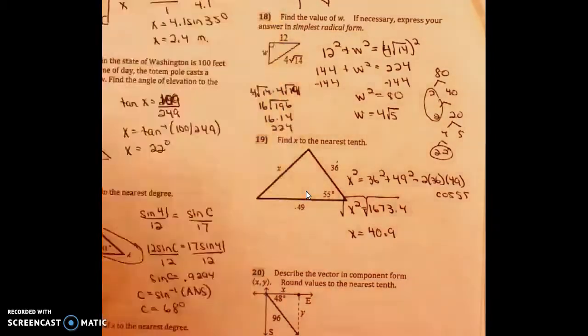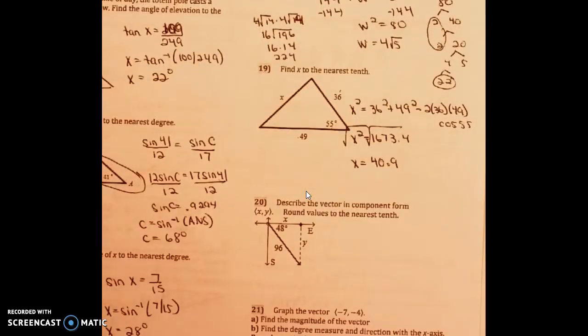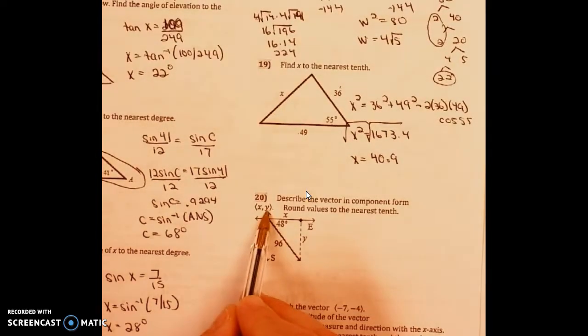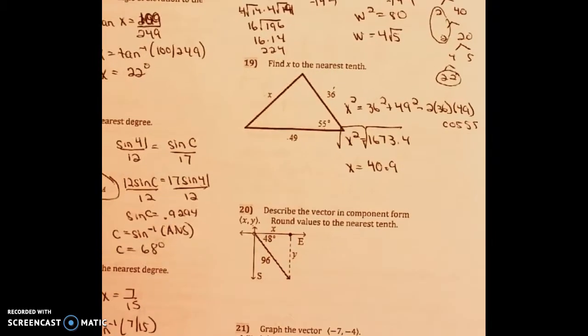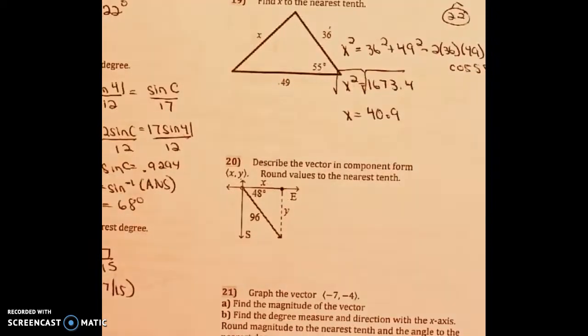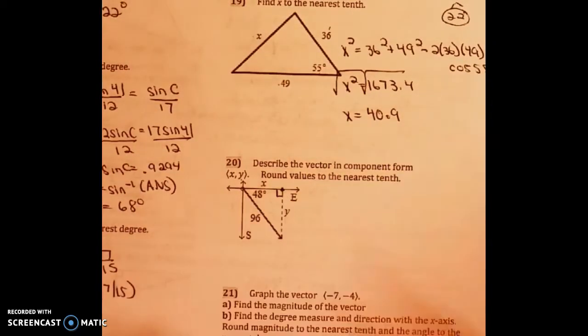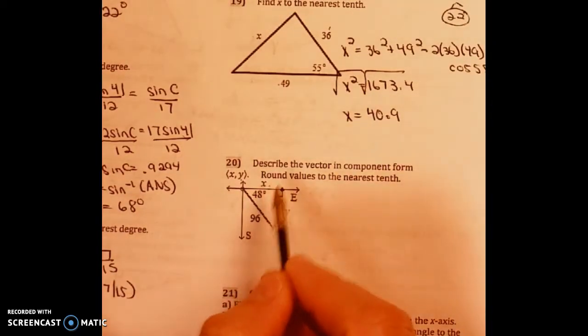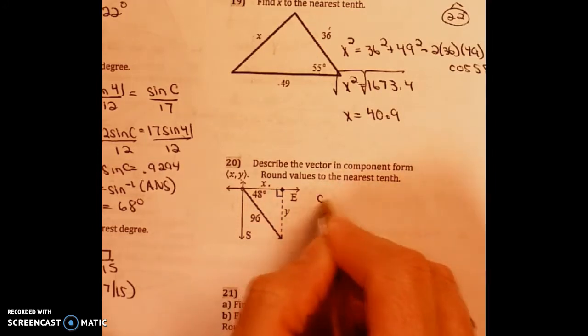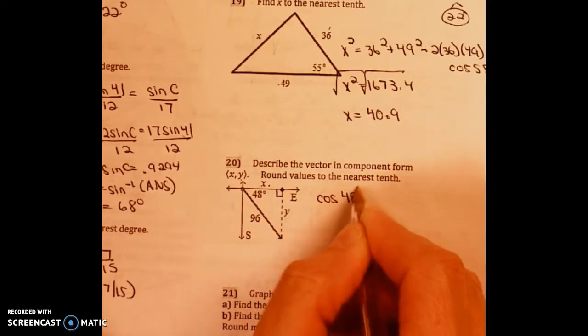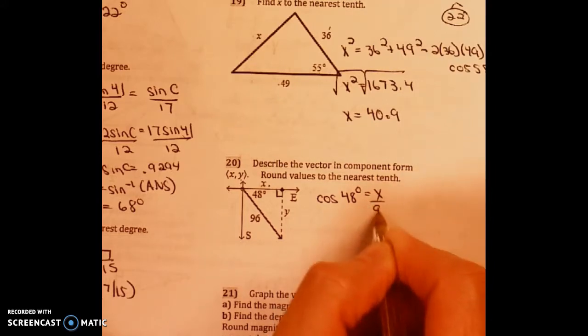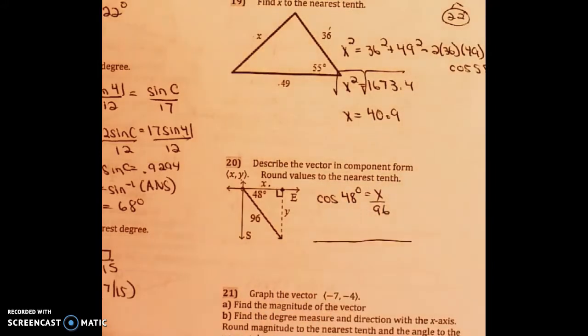Okay, last two. Number 20, it says describe the vector in component form, and it gave us a hint. Component form is when I need to find x and y. Notice you have a right angle right here. So we're going to go and find x. That's adjacent over hypotenuse, so that's cosine. Cosine of 48 is x over 96. We're going to solve that.